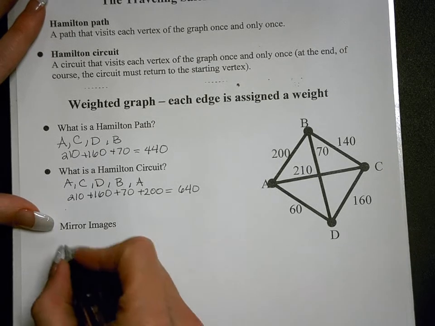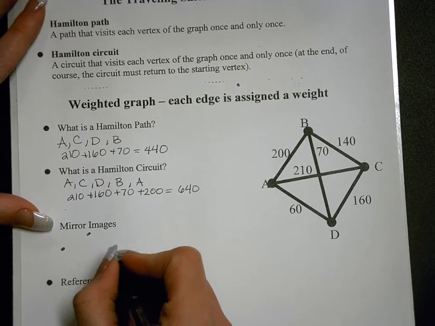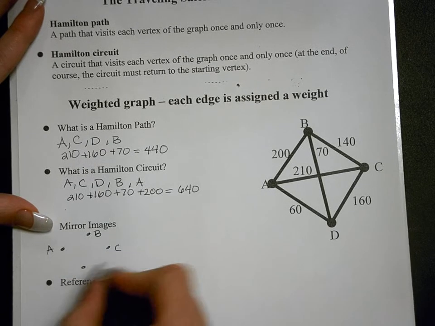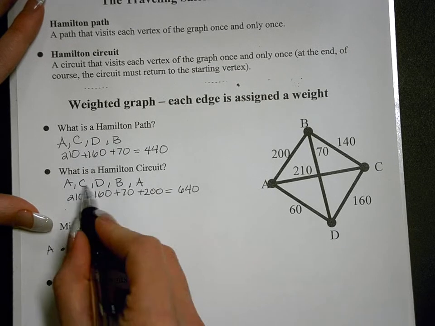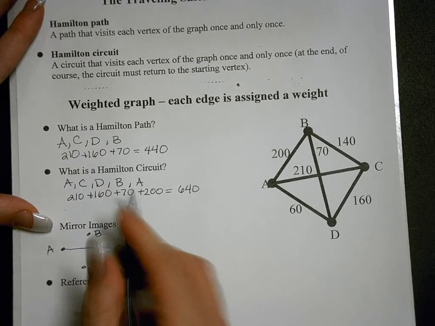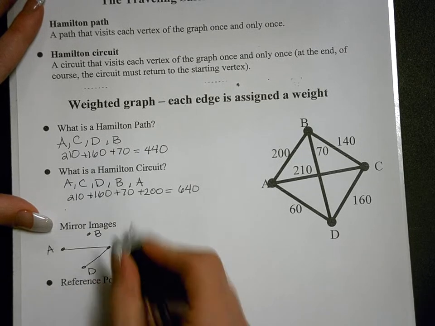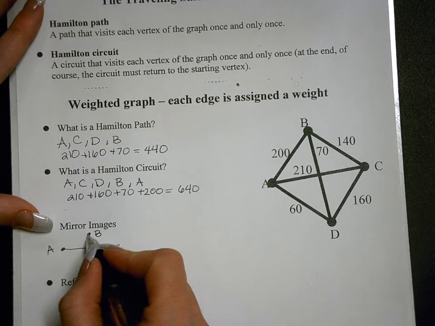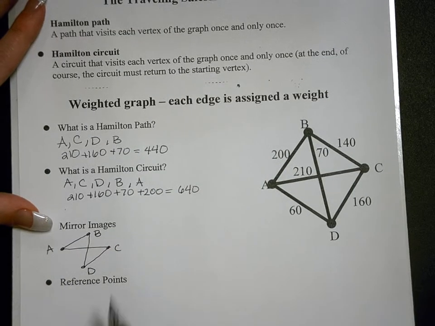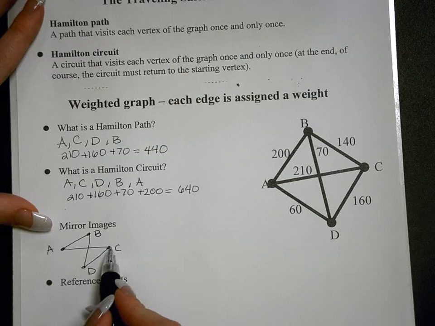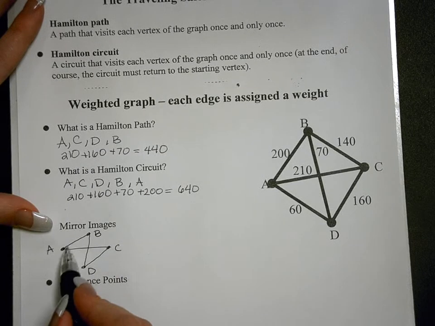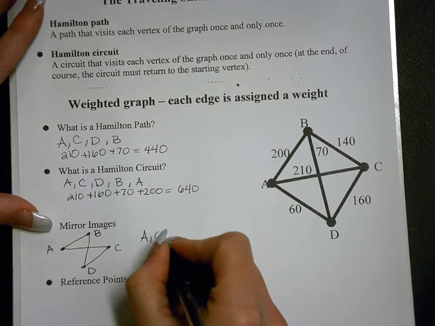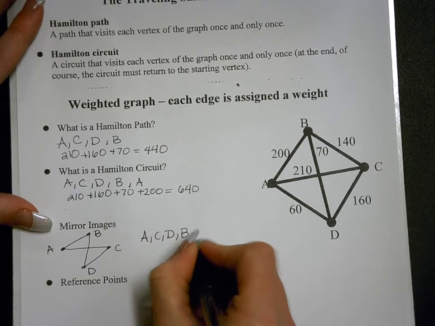So let's say I have A, B, C, and D. If I graph it, I went from A to C first, then from C to D. After D, I went to B. And then from B, I went back to A. And so it looks kind of like this: A, C, D, B, and A.